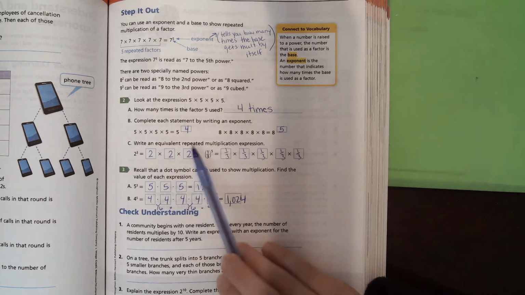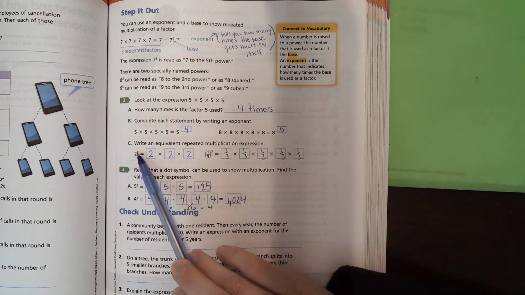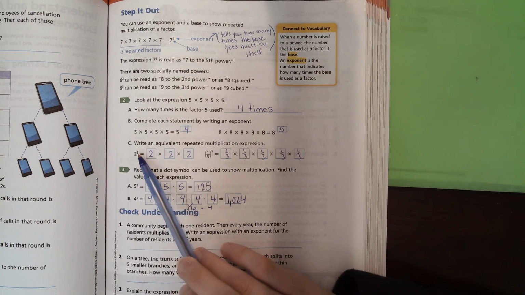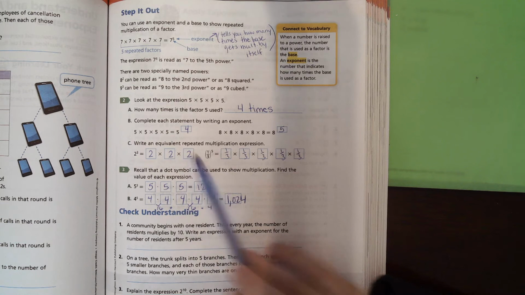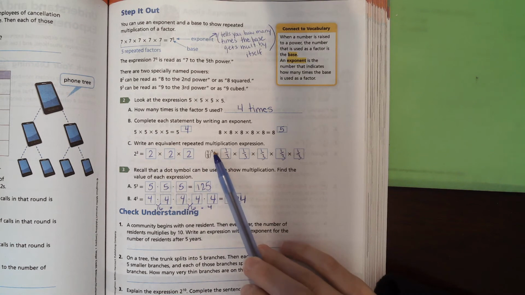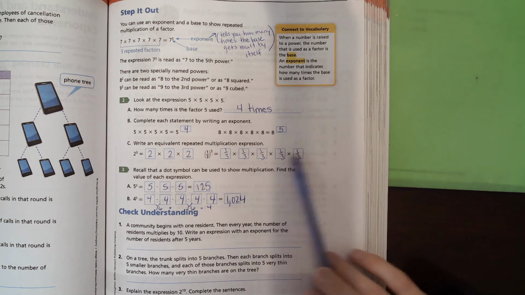Write an equivalent repeated multiplication expression. So we have 2 to the 3rd power, also known as 2 cubed. So 2 is our base, and we are multiplying 2 times itself 3 times. So 2 times 2 times 2. Now we have 1/3 raised to the 5th power. So 1/3 times 1/3 times 1/3 times 1/3 times 1/3.